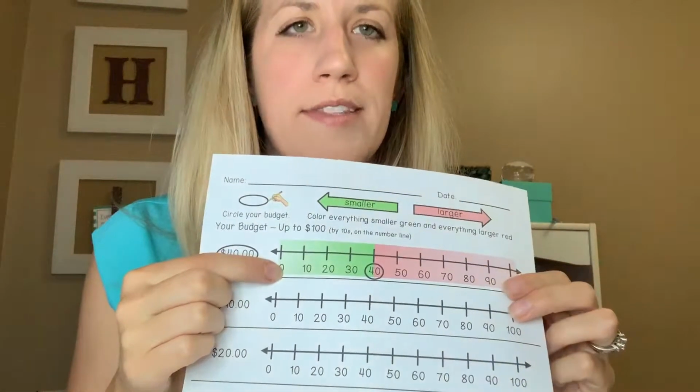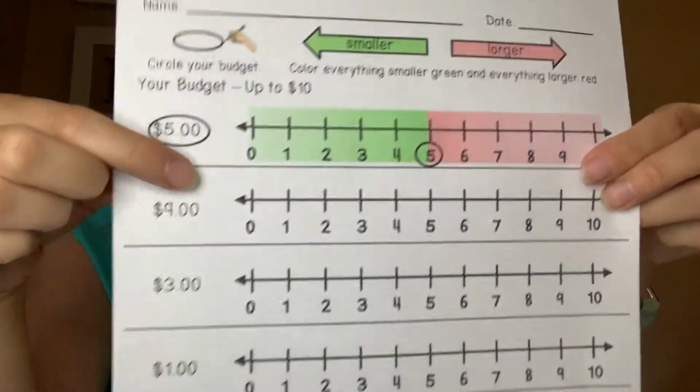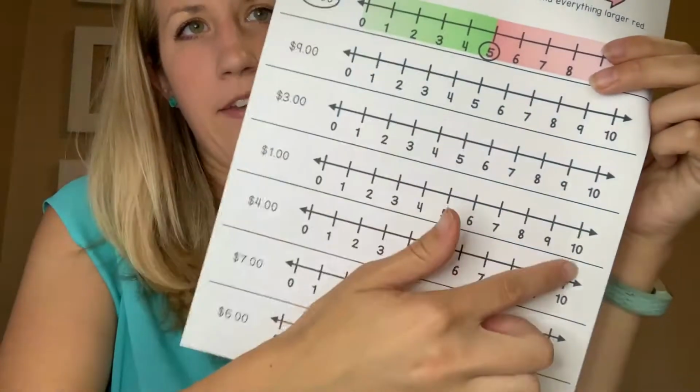Now, in order to practice this, because when you're shopping is not the right time to practice, I have some different worksheets, and these are leveled by different numbers. Your first worksheets are 1 through 5, and then you have 1 through 10, 1 through 20, and then 1 through 100. I've also separated the ones that are up to 100, ones by 10 that are on the number line, and numbers that are not on the number line. When a student has this worksheet, they will circle and color. There's always an example at the top to show them what to do. Then they'll look at their budgets down here and fill that out right there.